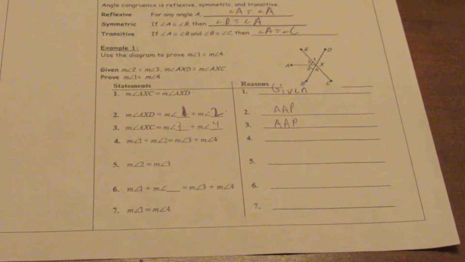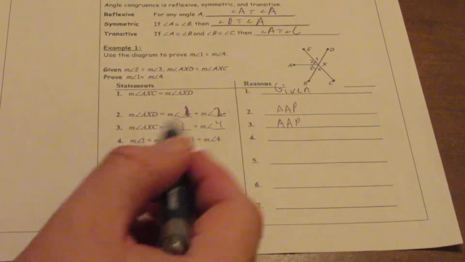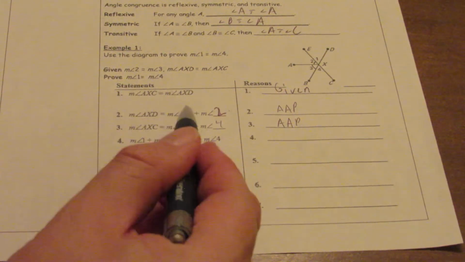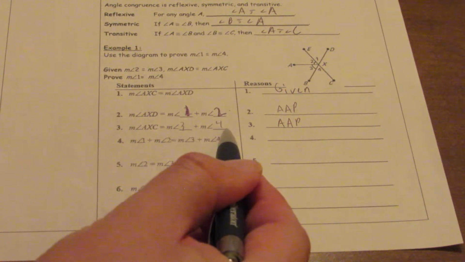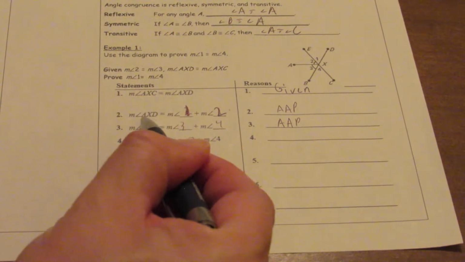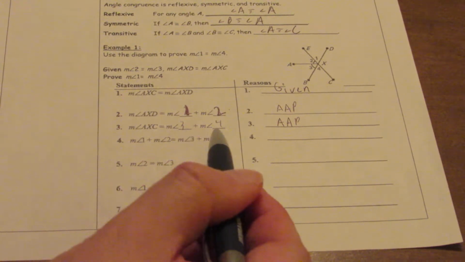Now, I have my 1 and my 4 that I want. The problem is I want them on opposite sides. But AXC and AXD are equal, and AXD is equal to this, AXC is equal to this. So I can say angle 1 plus angle 2 is equal to AXD, which is equal to AXC, which is equal to angle 3 plus angle 4.